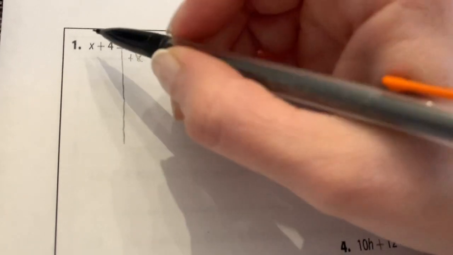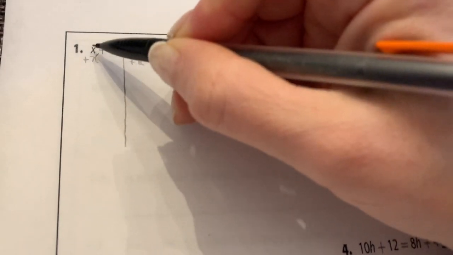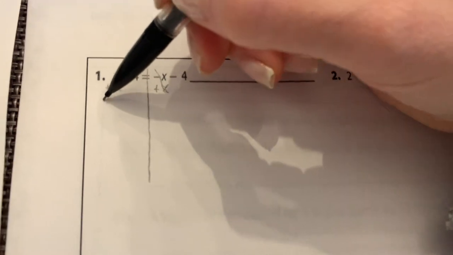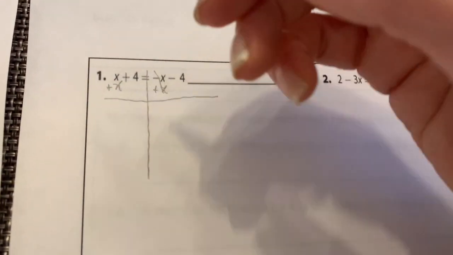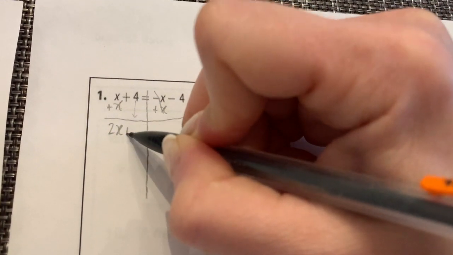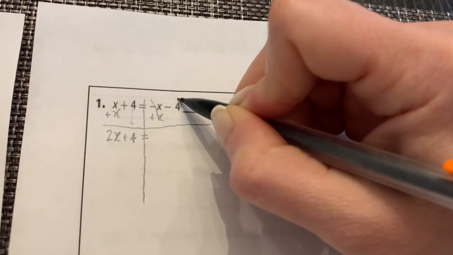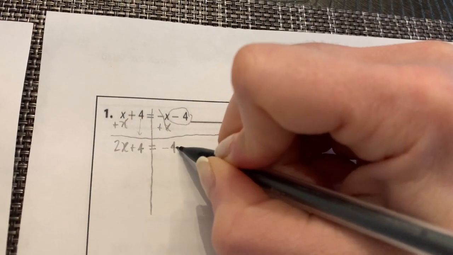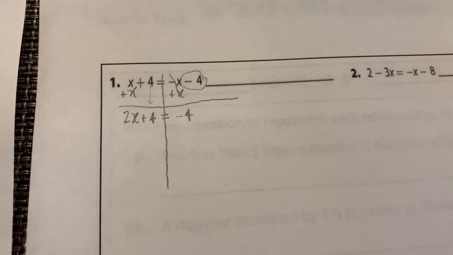When you do this, you have to line it up with the like term, right? If I'm adding x, I need to add it to the other x. I'm not going to add it to the 4 because I don't know how to do that, right? Okay, so I'm just going to reset my equation here. x plus x is 2x. Bring down your plus 4 is equal to, and now I have this 4, but look what's attached to it, it's a negative. So make sure you don't forget about that negative 4. Okay, and that's what my equation looks like now.